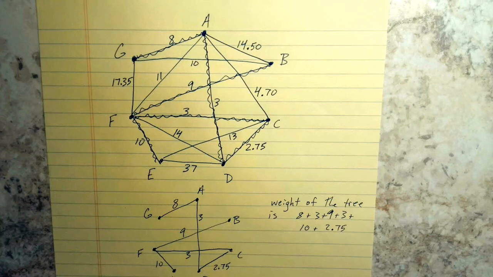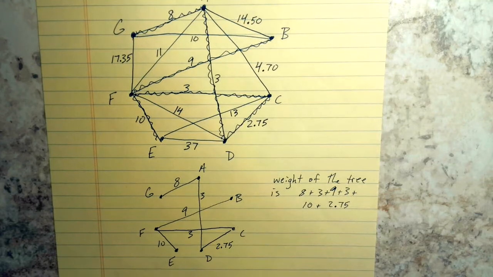Maybe there's a different graph that obtains the same cost, but this one has the minimum cost. So again, a minimum cost spanning tree is a graph that's a subgraph of the original that has minimum cost, and it has no cycles, it's connected, and it has minimum cost.